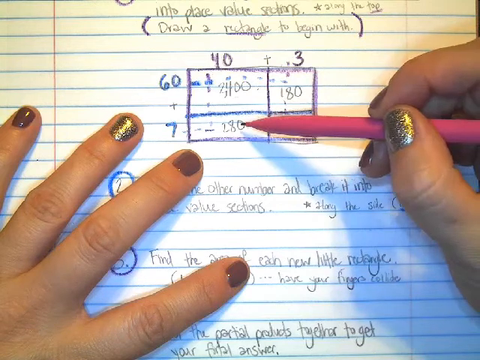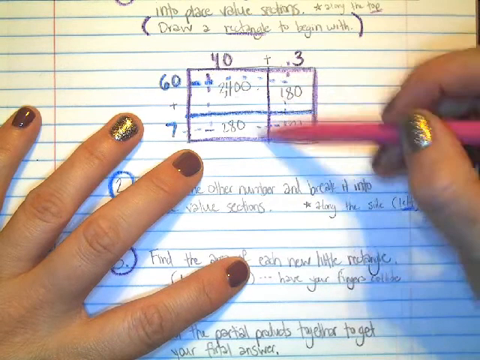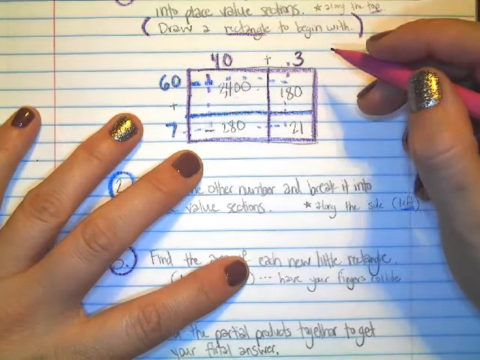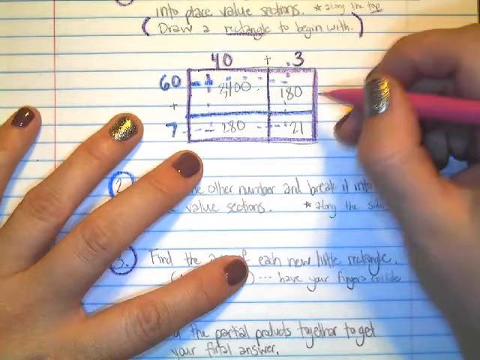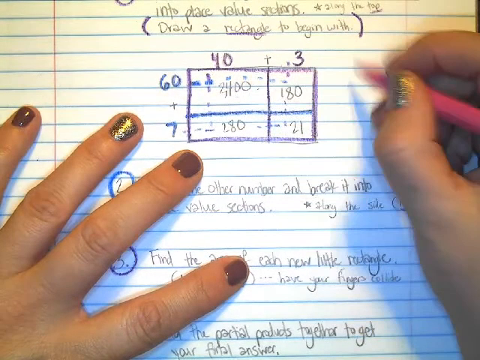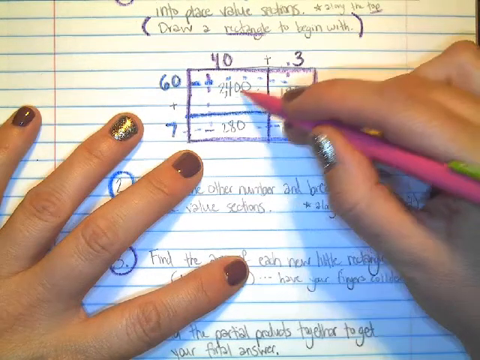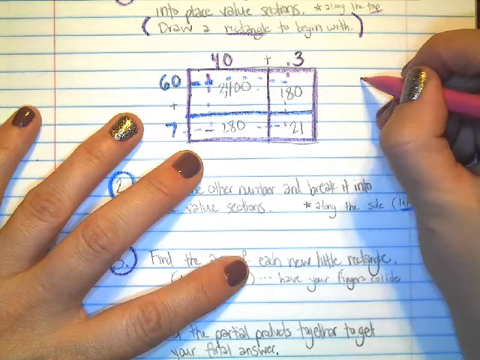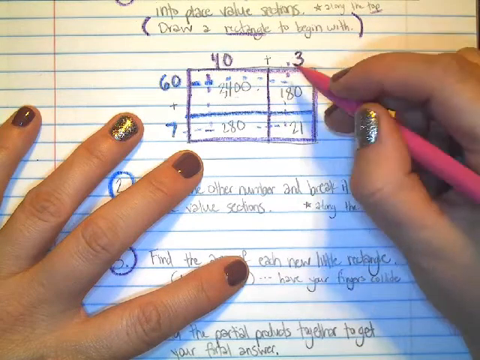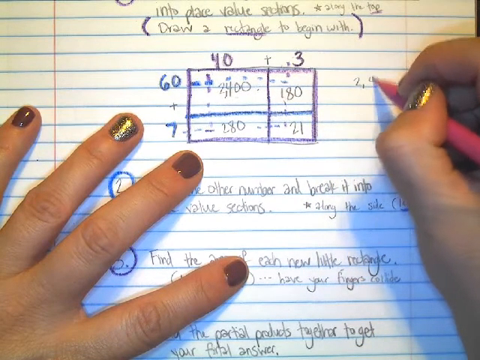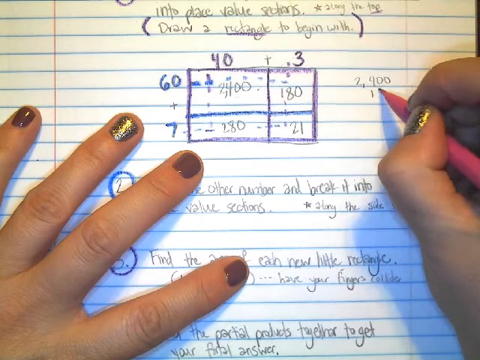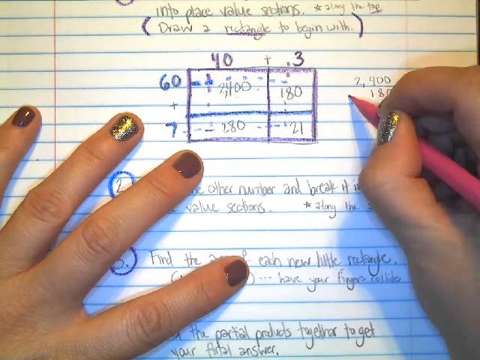So you can add these together going across or going up and down. It doesn't matter. I like to kind of mix it up every once in a while. But if I just were to take all of these, a lot of it I can do in my head, but sometimes it's easier just to stack them.